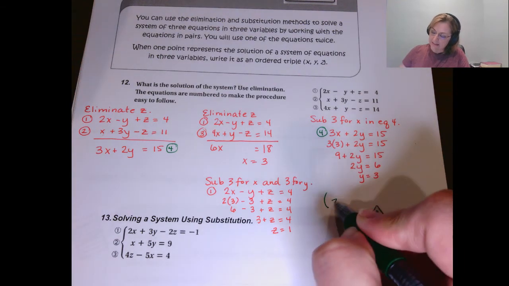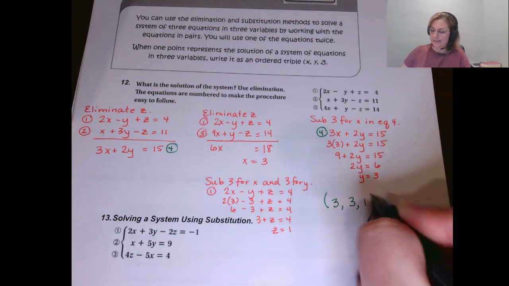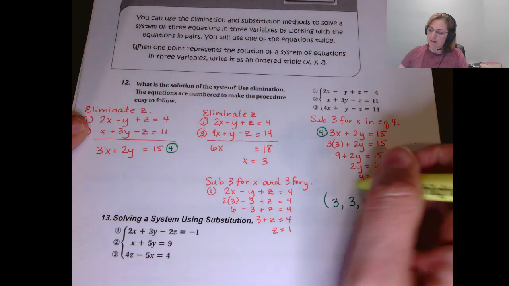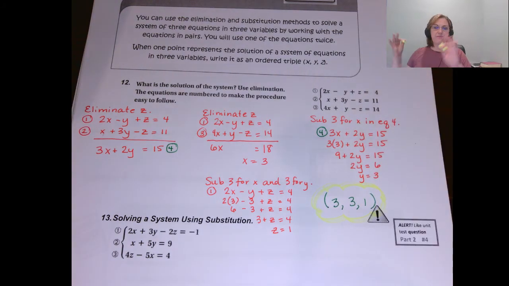And now be sure you write your answer as an ordered triplet. So you go x, y, z. Always alphabetical order. So if your variables are A, B, C, you still put them in alphabetical order. If they're D, E, F, same idea.